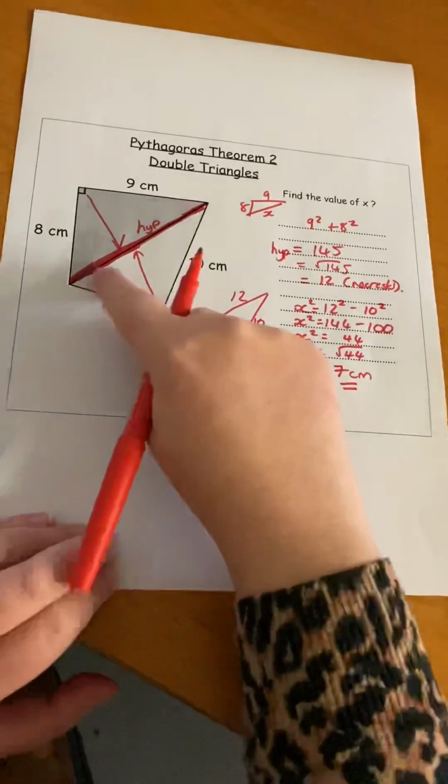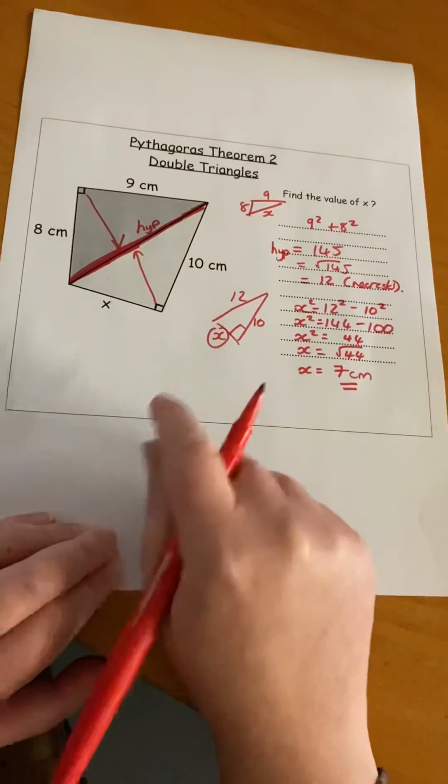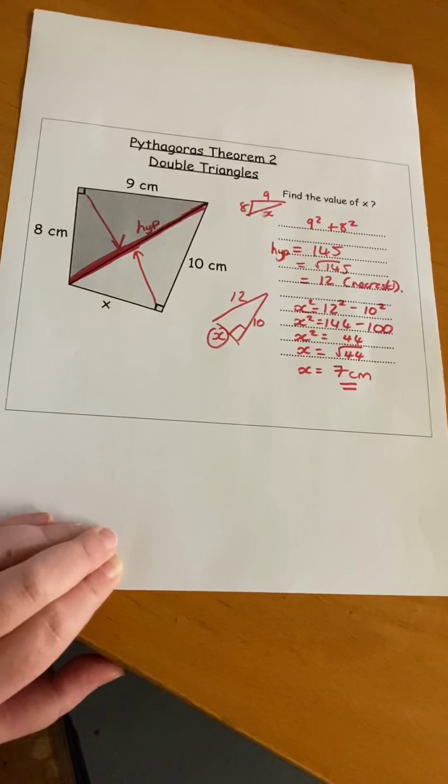So you're always using the side of the triangle that links them both together. Try and find that first. And then redraw your triangle using that measurement to find your missing length.